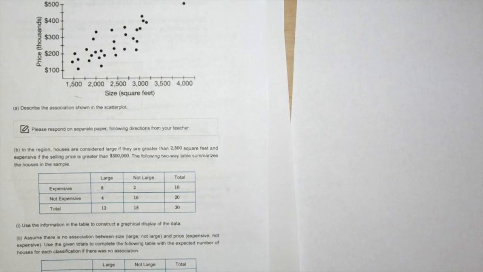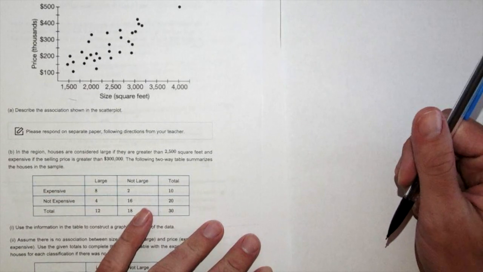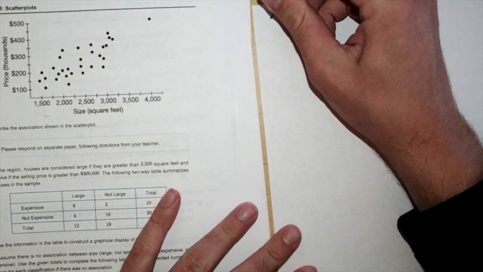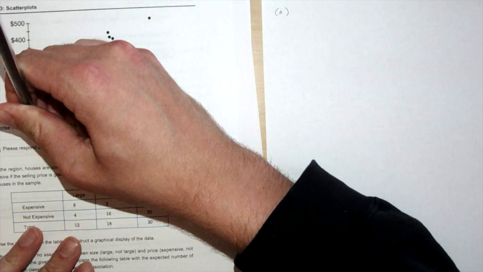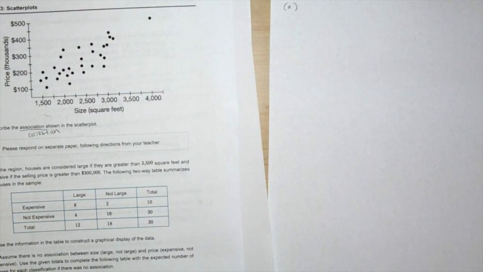Okay, and then A says describe the association shown in the scatter plot. And sometimes there's multiple words, and I have a tendency accidentally to say one of them more than the other. But association is the same thing as correlation. The opposite of that is independence, and we're going to get to that later in the question. But if you see association, describe the association, describe the correlation, they both mean the same thing. And those are those big words.